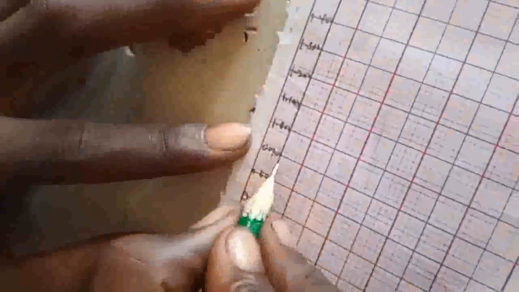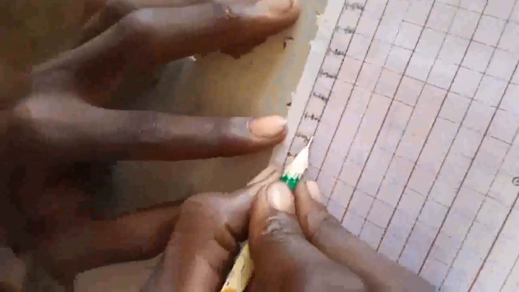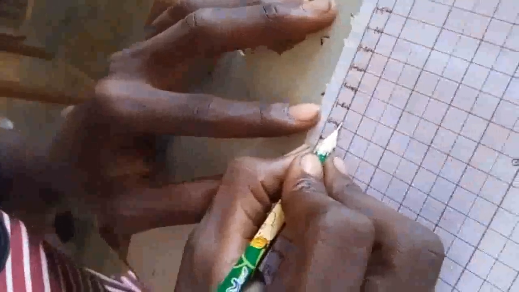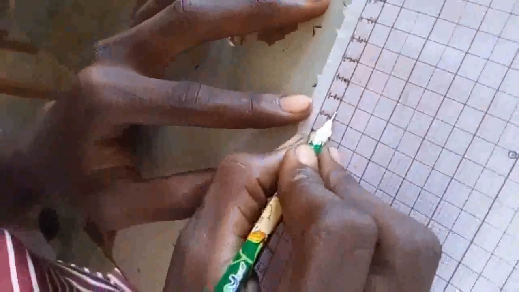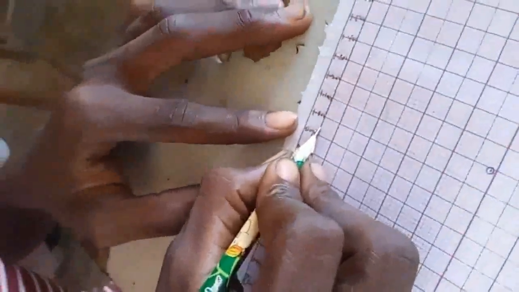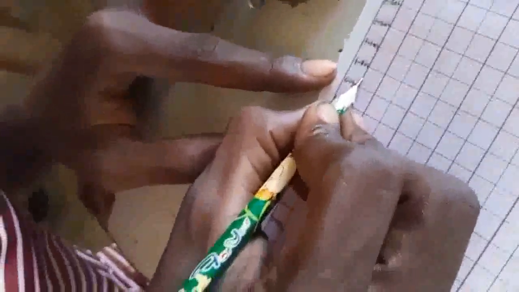Now, check when it is 3,600, we have 0.941. 0.941 should lie along here. This is 0.800. This is 0.900. If here is 0.900, this is 0.920, this is 0.940.